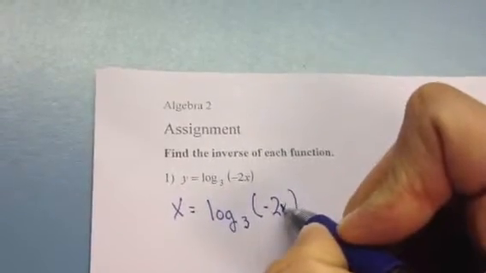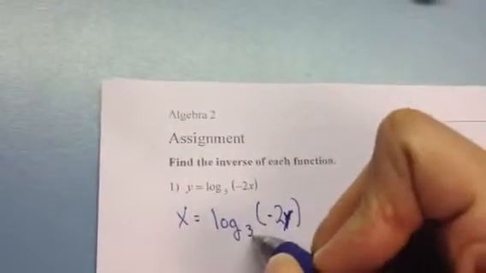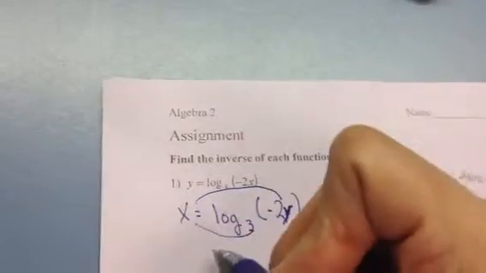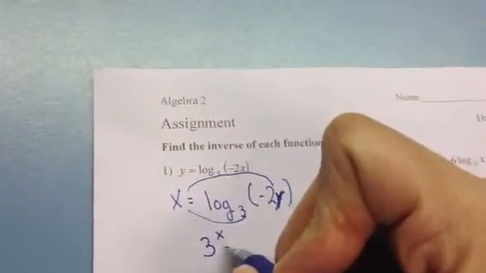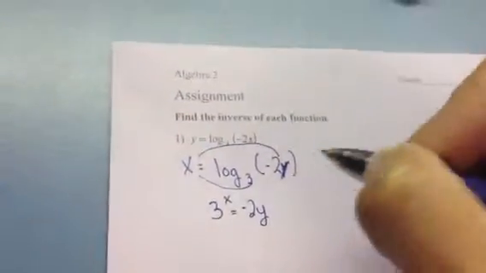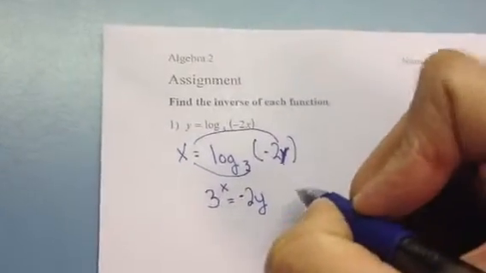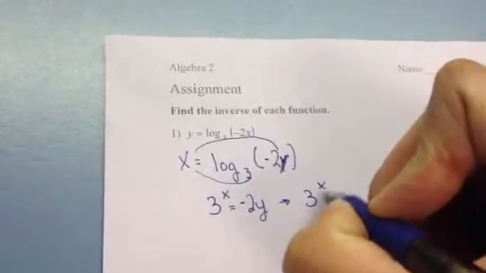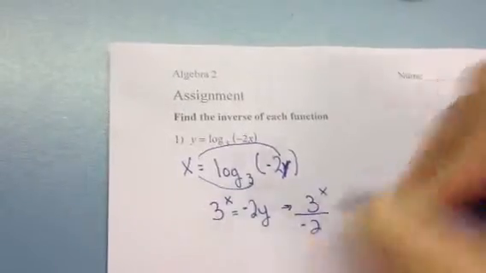Whoops, I didn't switch that. I'm ready to loop it. So it's going to go 3 to the x power equals this. It's looping into an exponent. And now to get y by itself, I need to divide by negative 2. And this answer is fine. Do not turn it into negative 1.5.